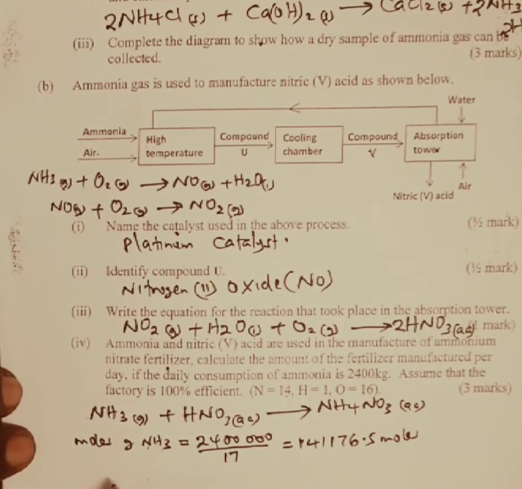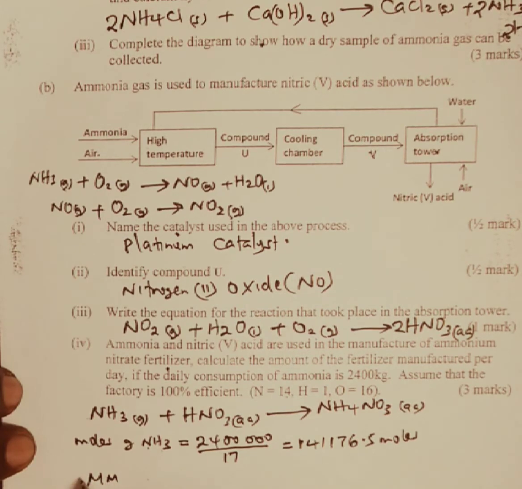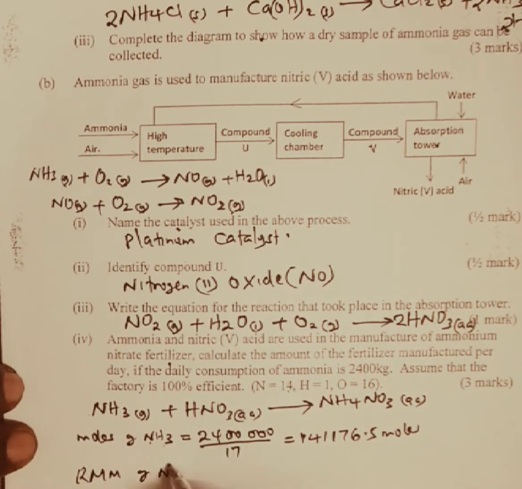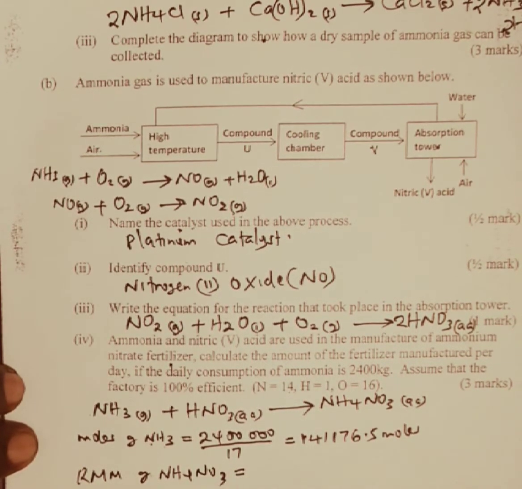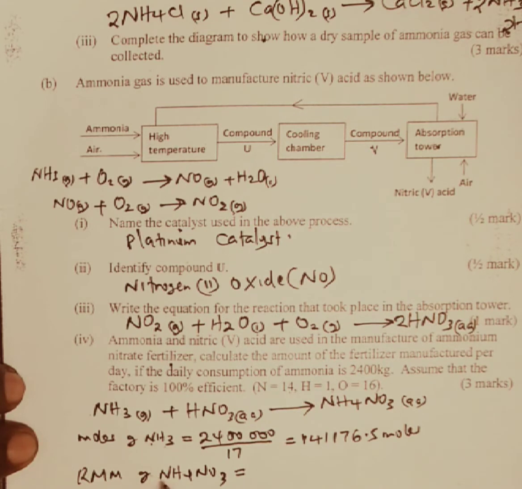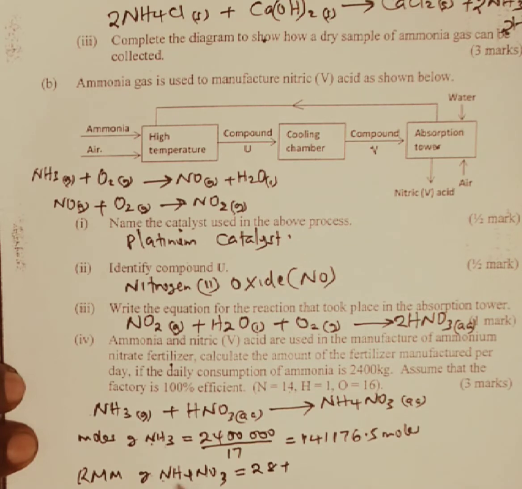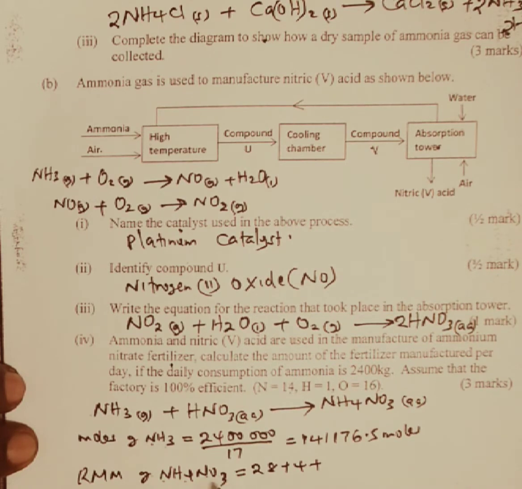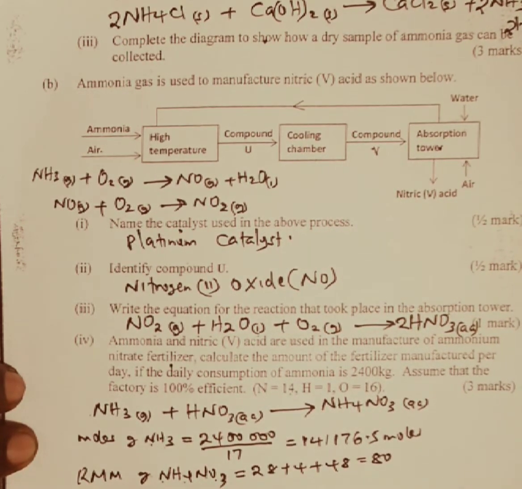In this case now, let us get the relative formula mass of ammonium nitrate, and the relative molecular mass of ammonium nitrate is going to be 80. That is, we have 2 nitrogens, that is 14 times 2, which is 28. We add hydrogen, we have 4. We add oxygen, we have 16. We multiply by 3, which is 48. The total would be 80. So let us get the mass.